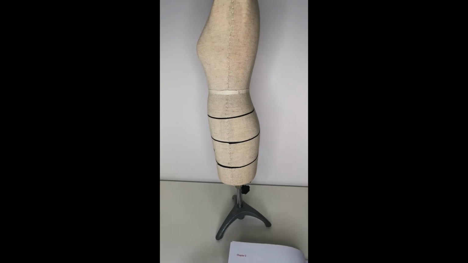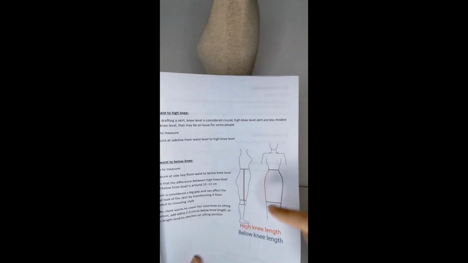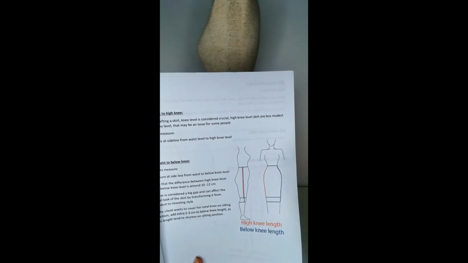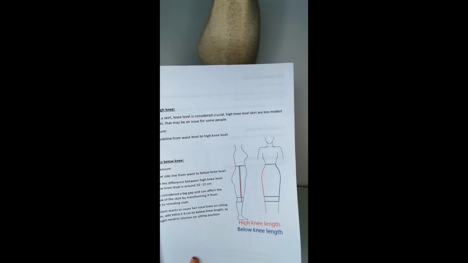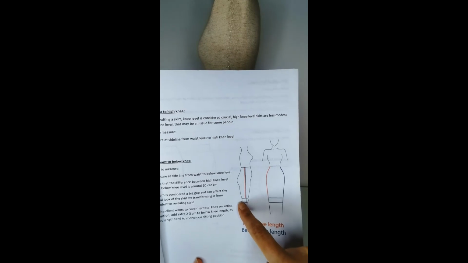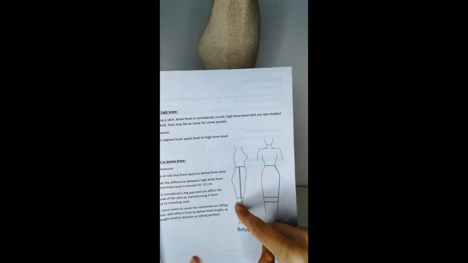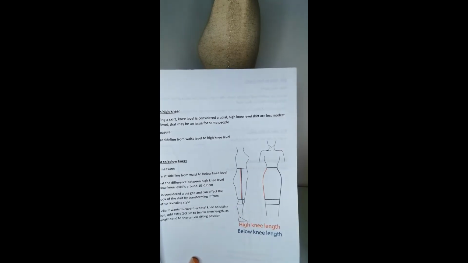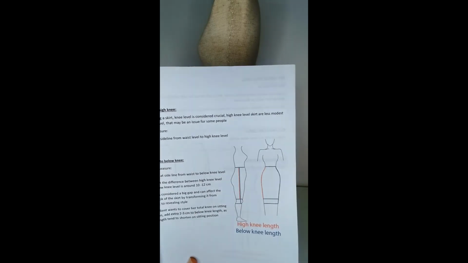Then will be the knee length. As a physiotherapist, I will tell you this: the knee has a height, and I will show you also. You can go to the book. The knee itself is around 10 to 12 centimeters. So this is really, really important, because it will change the game. If the customer wants a knee level skirt and you don't take two measurements for this one, sometimes it's so revealing, sometimes so modest.